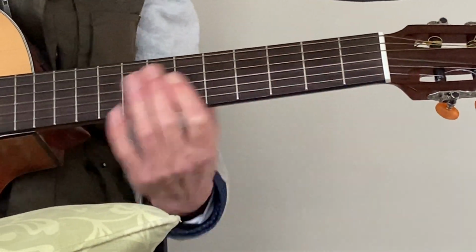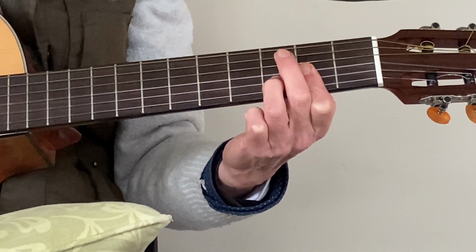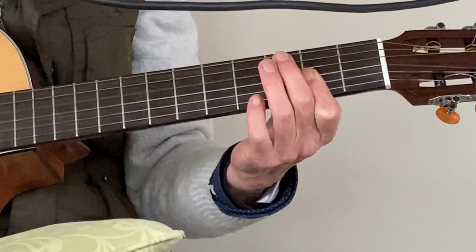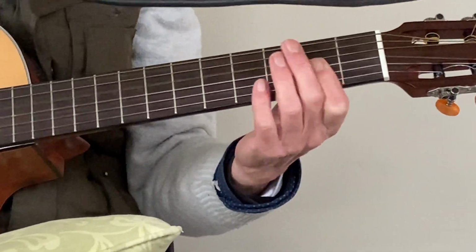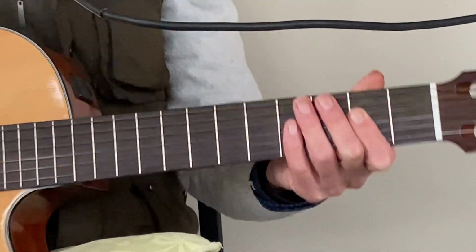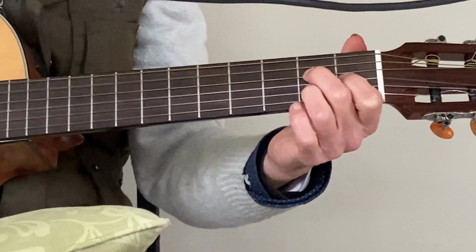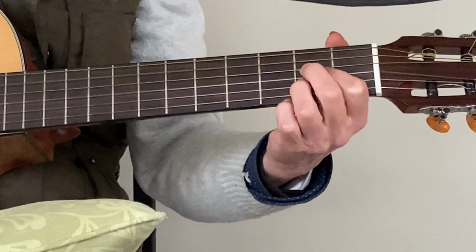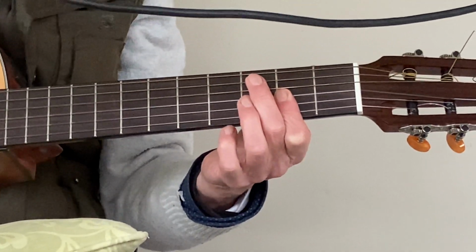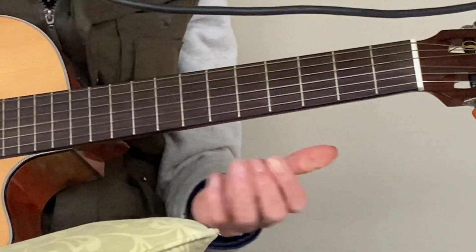And D again, so there's my D chord, places we can play these chords.